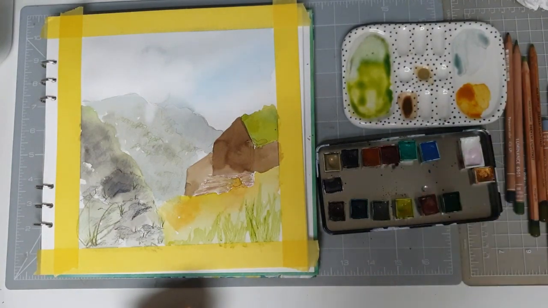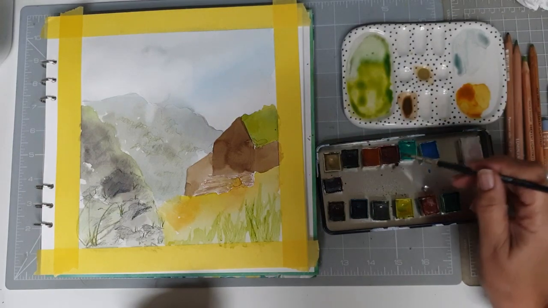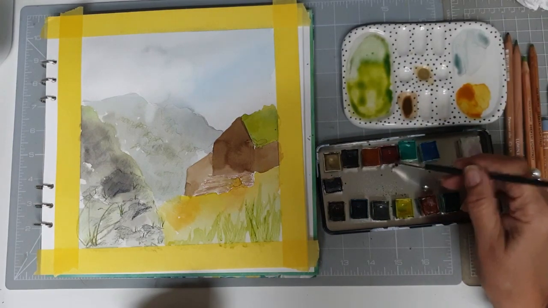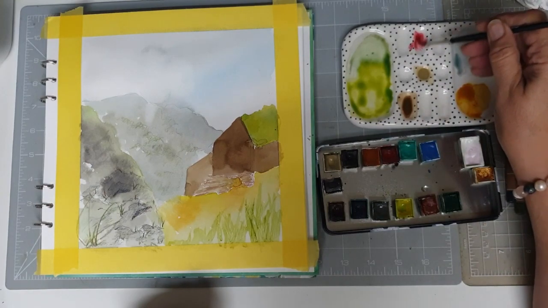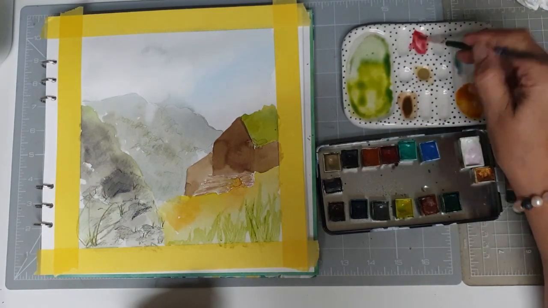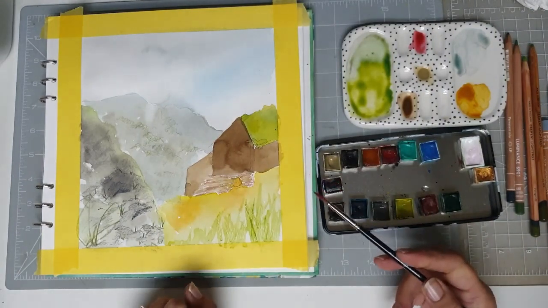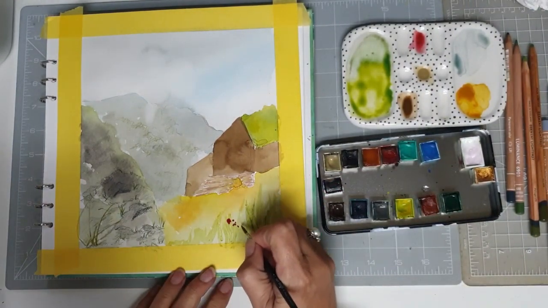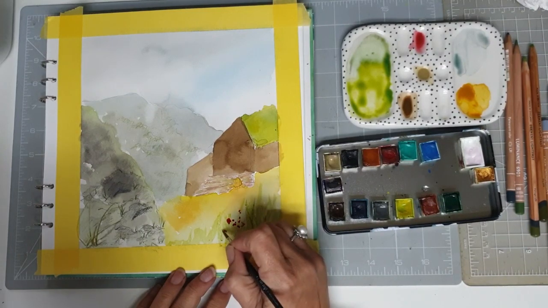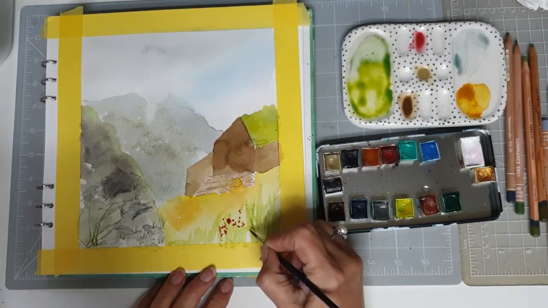So I think I'm going to use the foxberry for that. Yep, that looks about the right colour, I think. Now then, let's just do some little bits here and there.